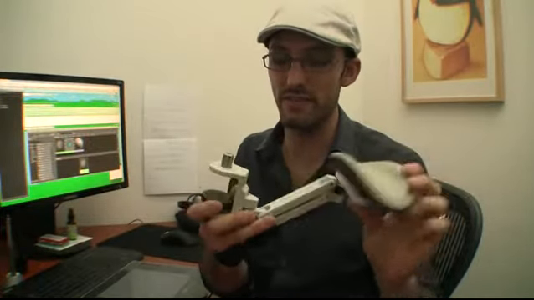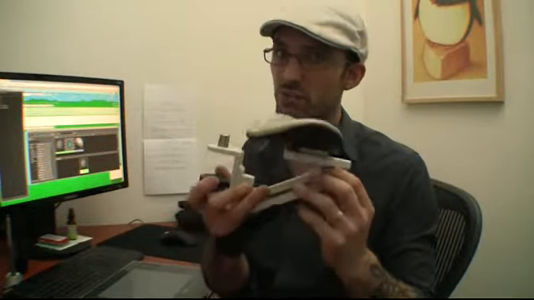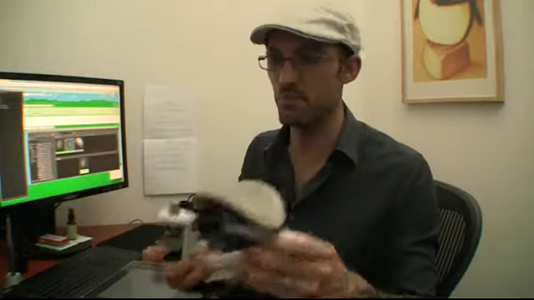If you can't afford a Wacom, and you can't afford an Ergo Rest. This is a piece of medical equipment, so it's actually very expensive. This is like $80, which is a little ridiculous, this one.